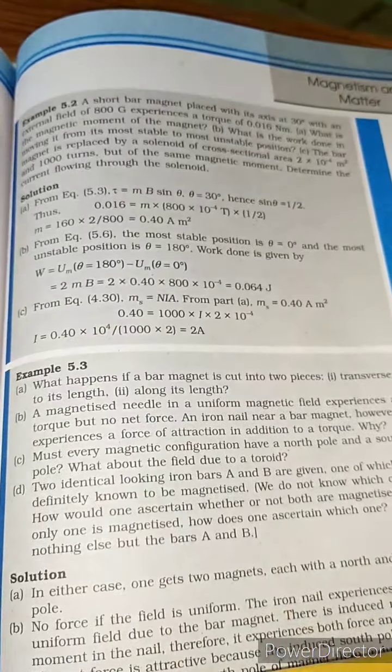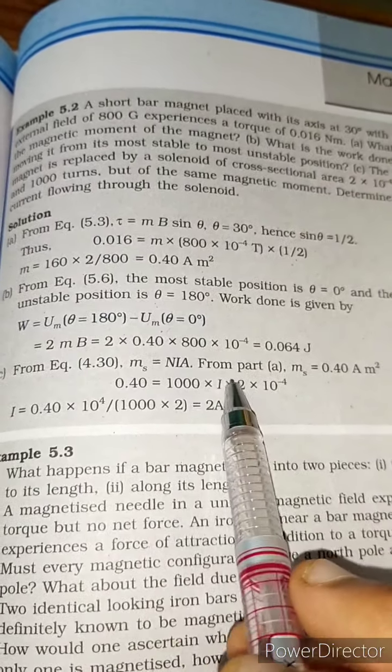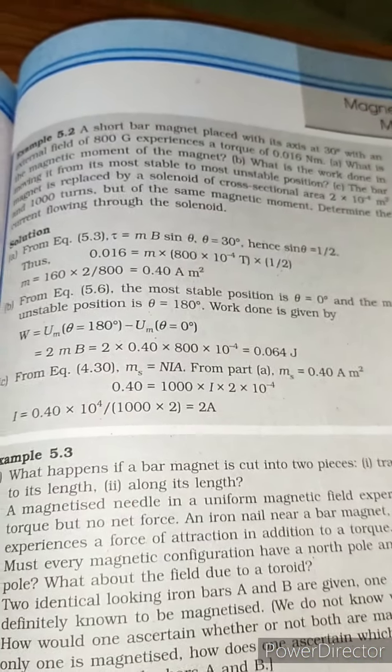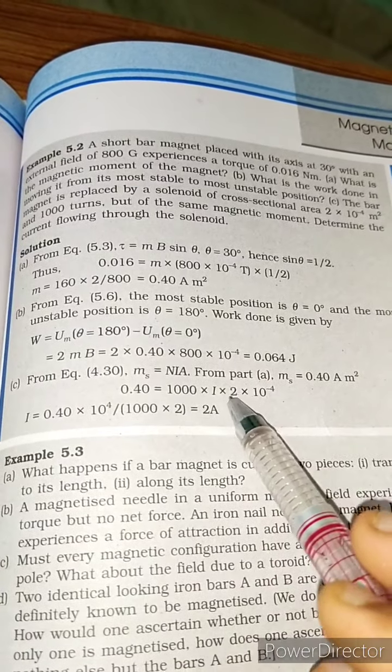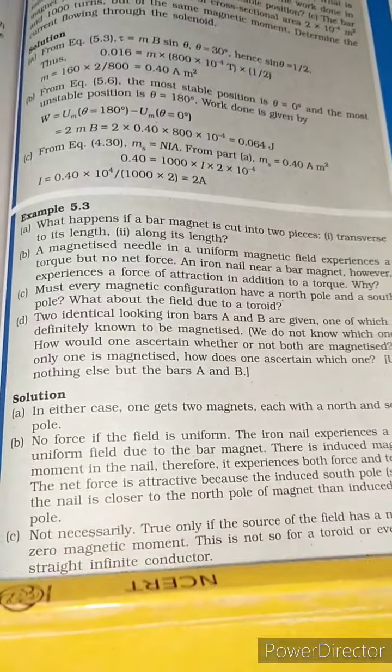Then from equation 4, the one which I showed you at the start, that is m equal to NIA. From part A you found the value of m, just substitute over there, and you find the value of I, and you get the answer. Determine the current flowing in the solenoid. Okay, let's go to the next question.